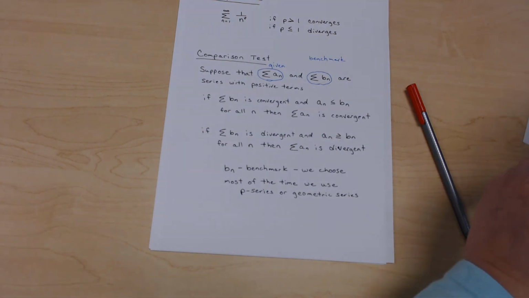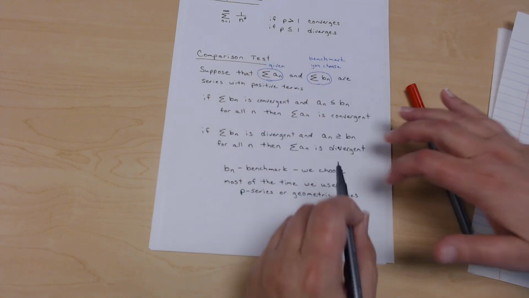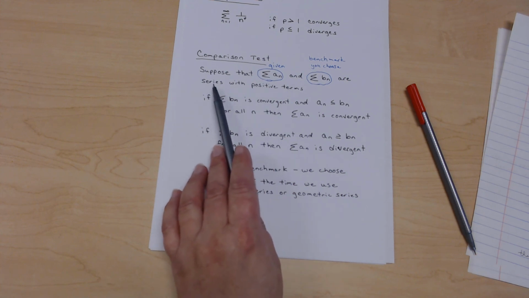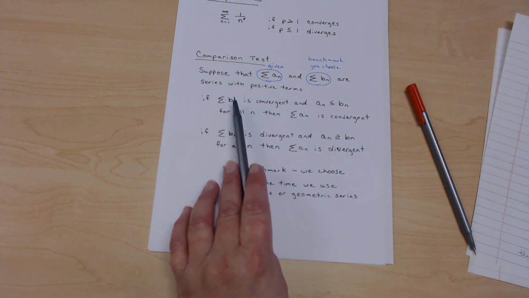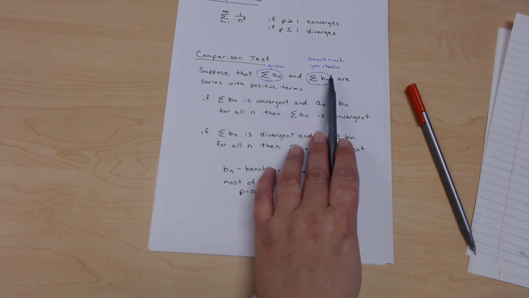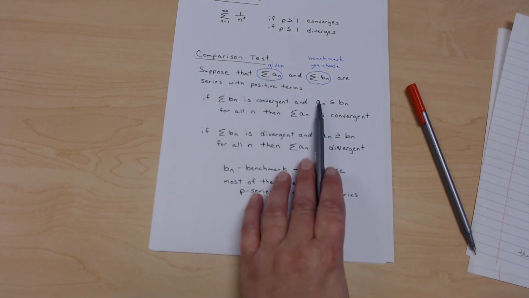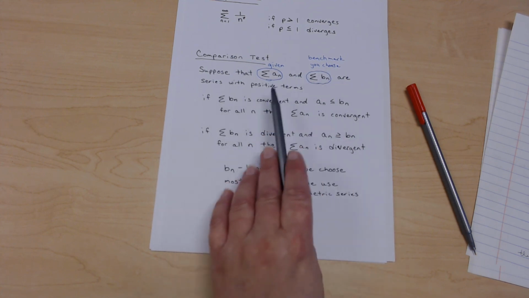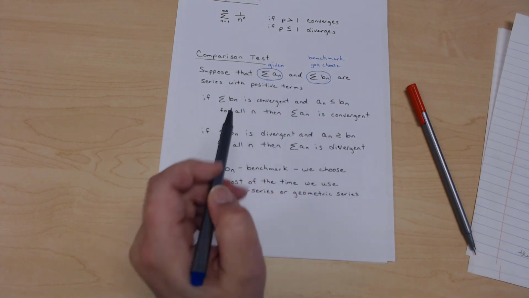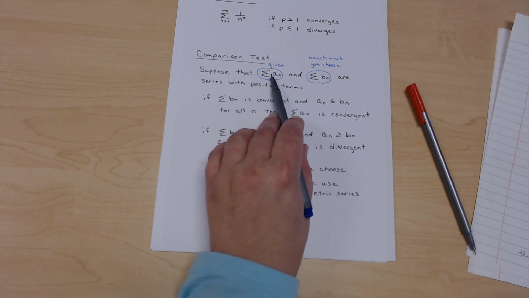Let's see, what else did I write? You choose. You choose. And these both have to be series with positive terms, which most of the time they are. If the one that you choose is convergent, if you choose this one and you know that it converges, and these are always smaller than these, then this has to converge. So if you can prove that this converges, and these are always smaller, then they have to converge too.